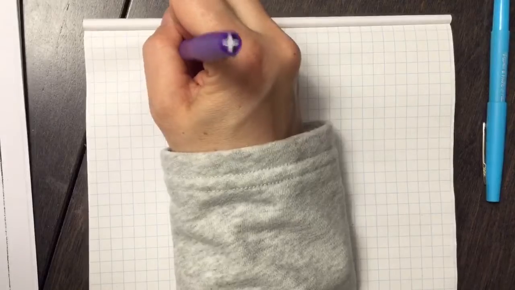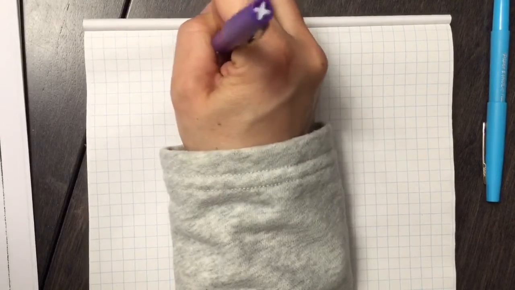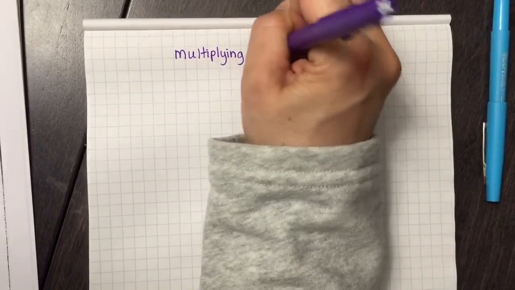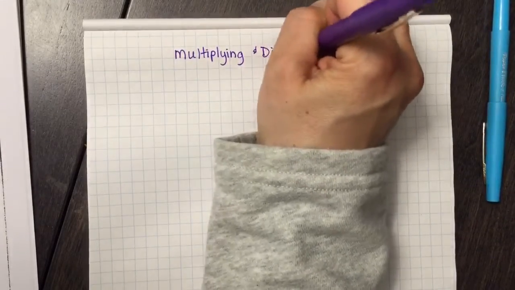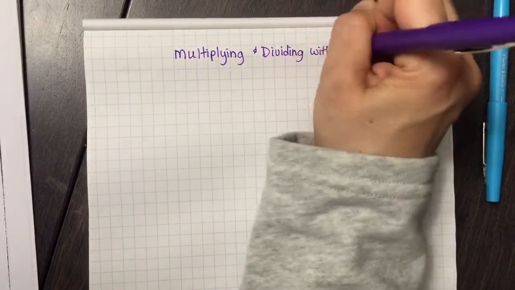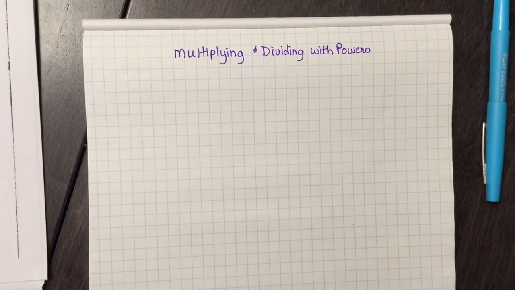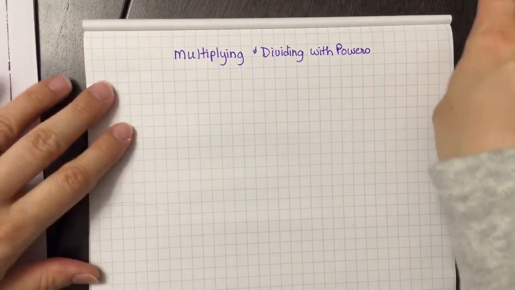Okay, multiplying. Okay, so here you have to take a look at what kind of brackets you have, and that tells you what you're going to start with first, right?